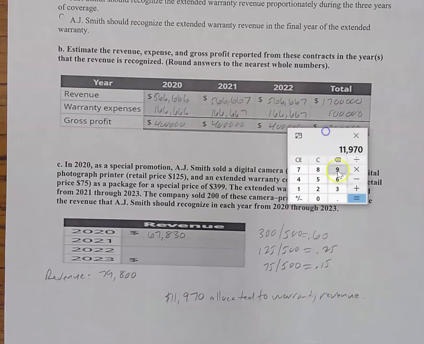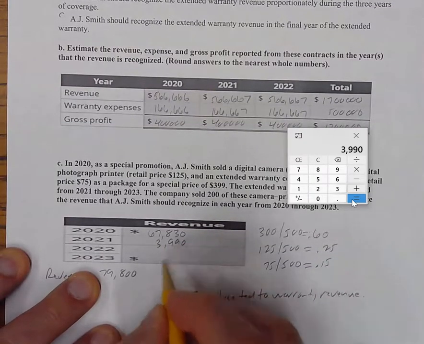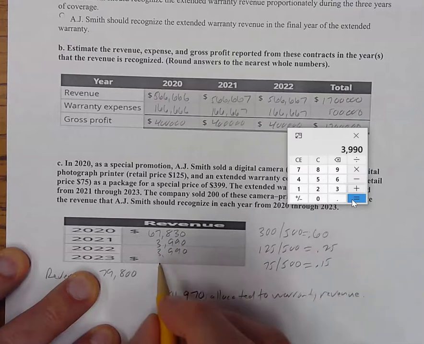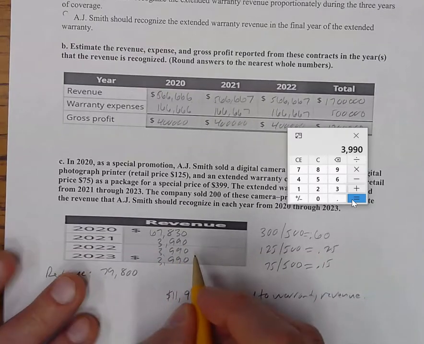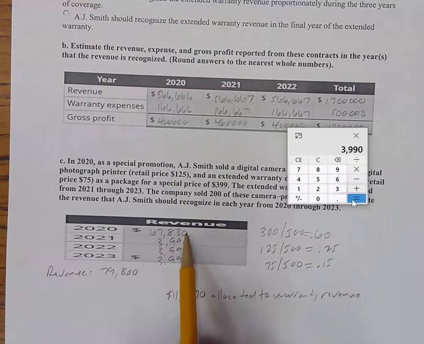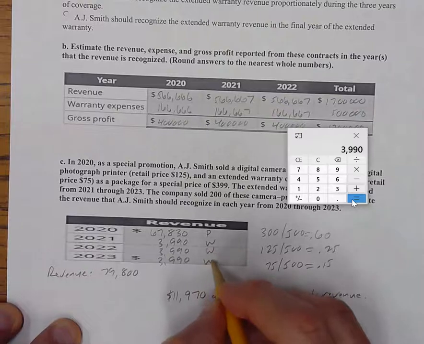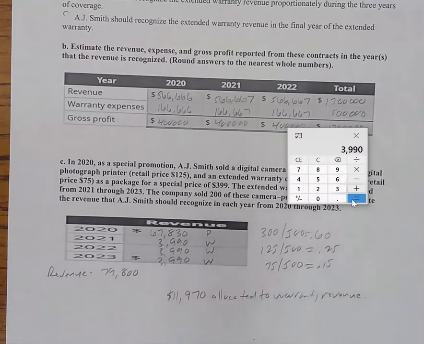So now all I really have to do is just take this figure here, and I believe it is going to divide by 3 cleanly. It does. $3,990, $3,990, and $3,990. And that is all we have to do. Notice that all of the product is here, and then the warranty revenue is allocated over the warranty period. And that's all there is to it.